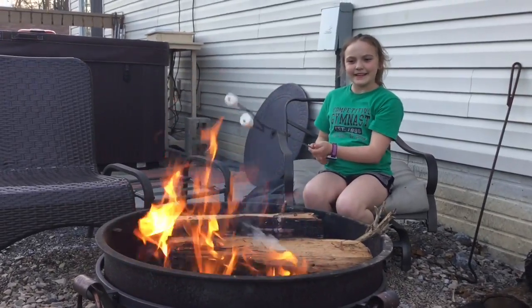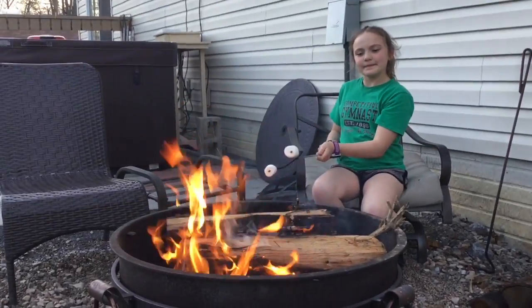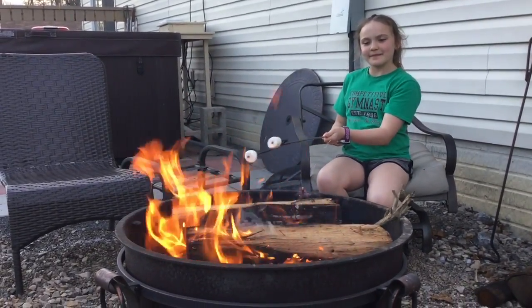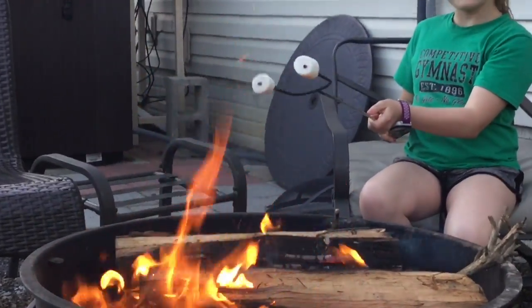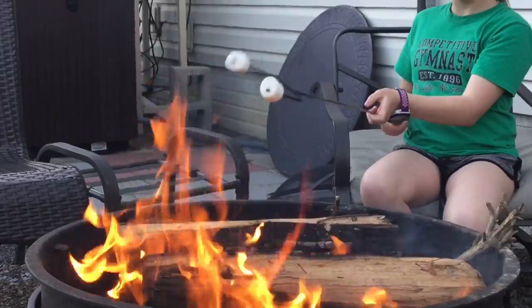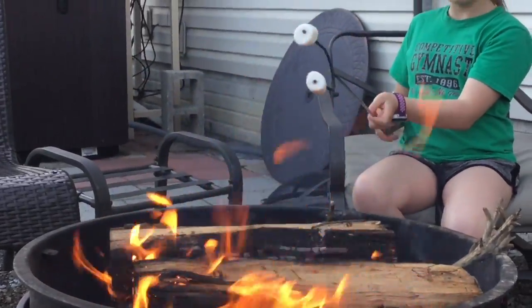This is a good old-fashioned way to roast your marshmallow. This is the way you do it by the fire, and you get to spend time with friends and family. You get to enjoy the warmth while sitting at the fire, and your marshmallow is always gold, brown, and toasty and ready to go.